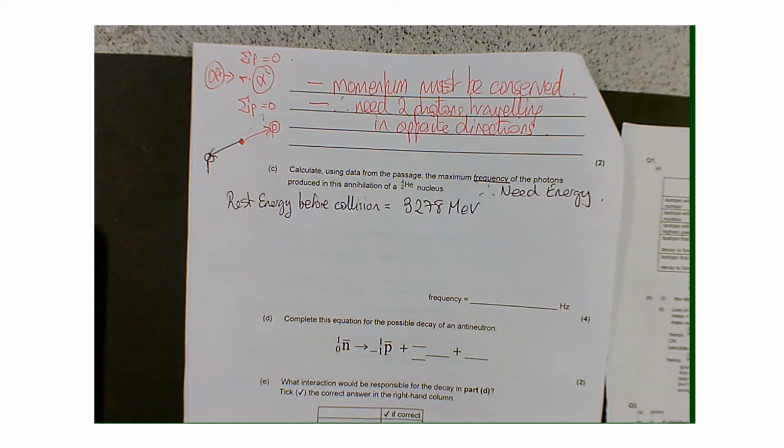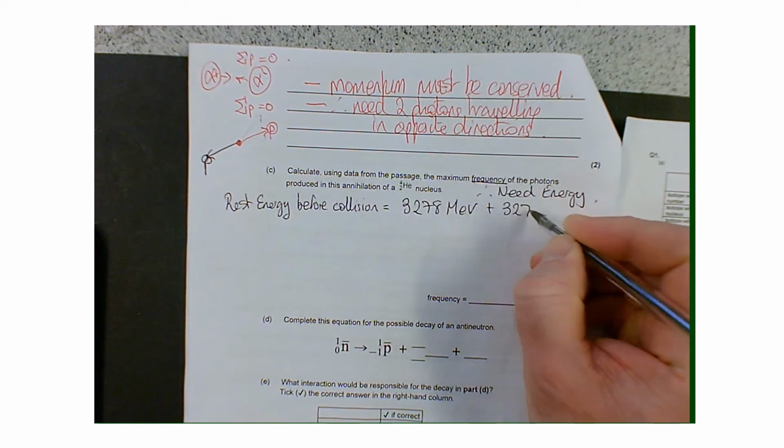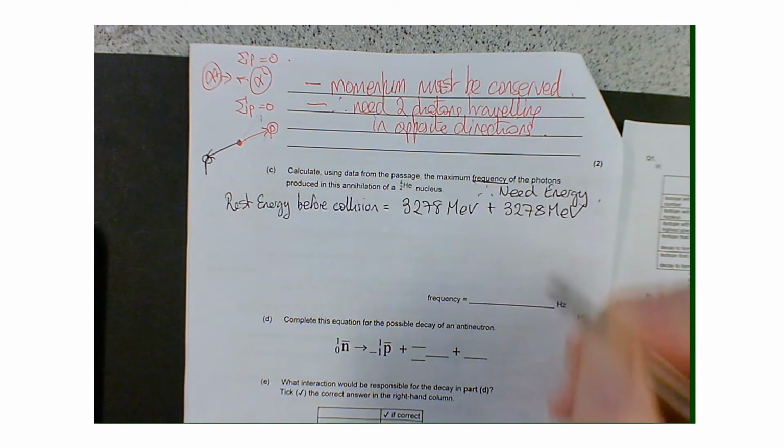How many particles do I have before the collision? Two. Right, so I'm going to have to consider the rest energy of the second particle. What's the rest energy of the anti-helium nucleus? It's the same, because an antiparticle has got the same rest mass energy as the particle.